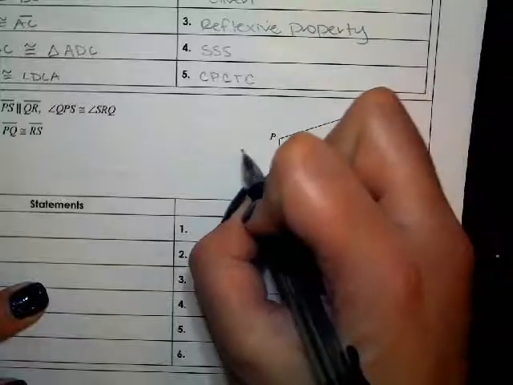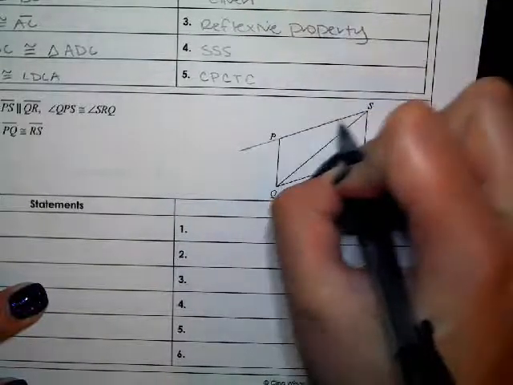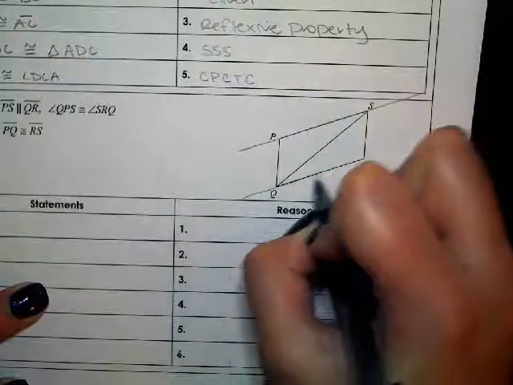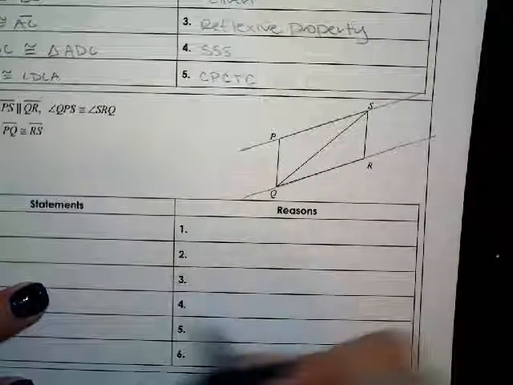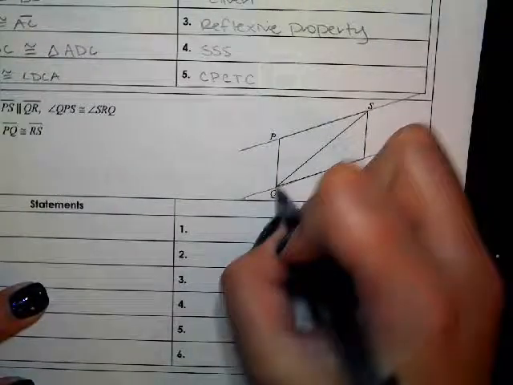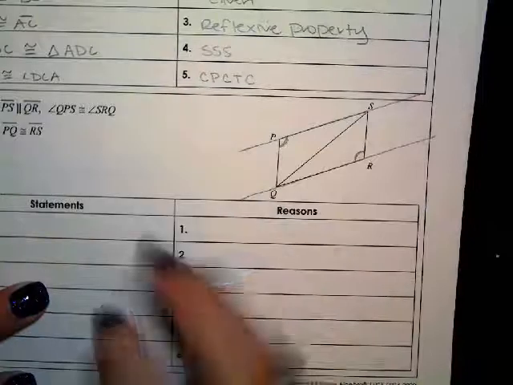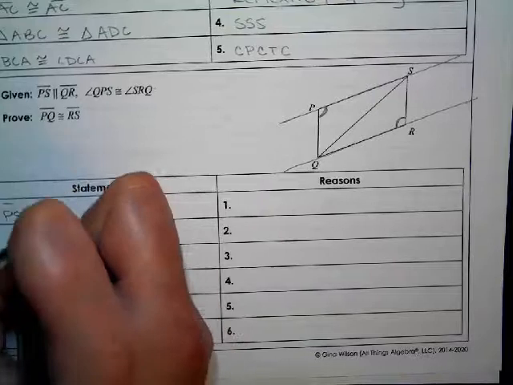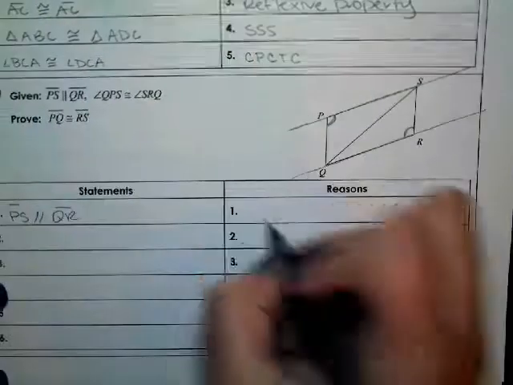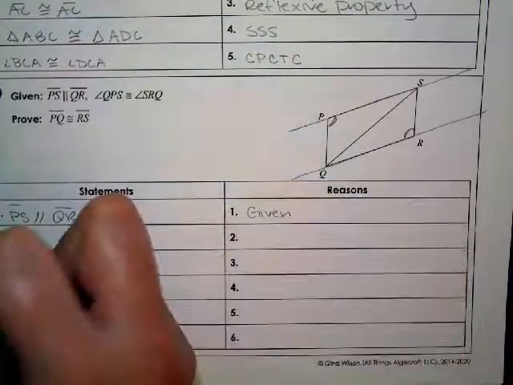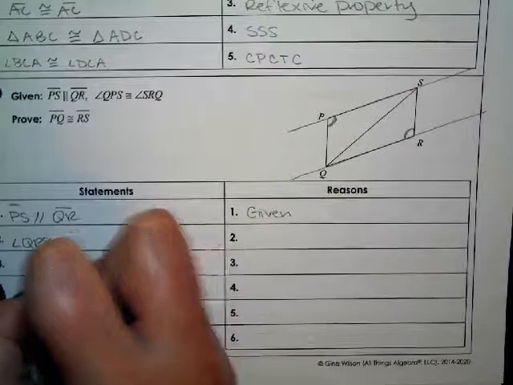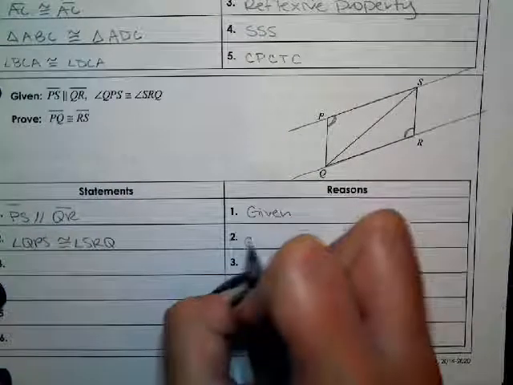PS is parallel to QR. I'm going to extend my parallel lines so I can work with them more easily. PS is parallel to QR. Okay. Angle QPS is congruent to angle SRQ, so those two angles are congruent. Okay. And then let's go ahead and label this. PS is parallel to QR, and that's given. QPS is congruent to SRQ, that's given.